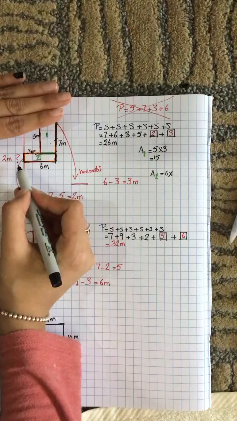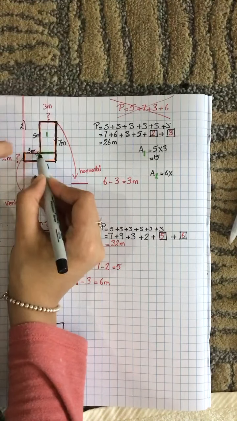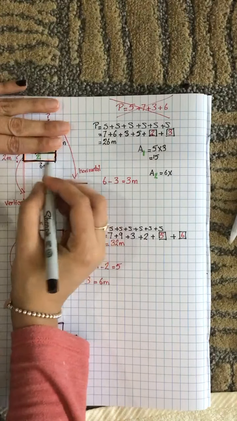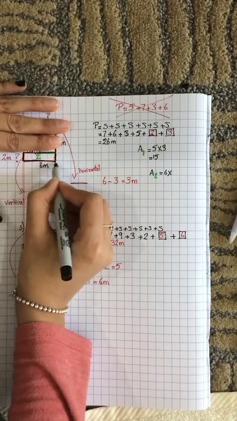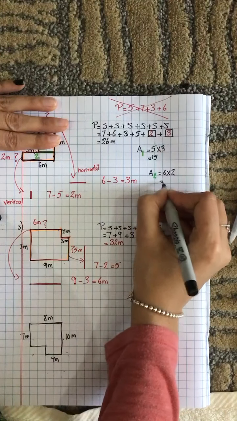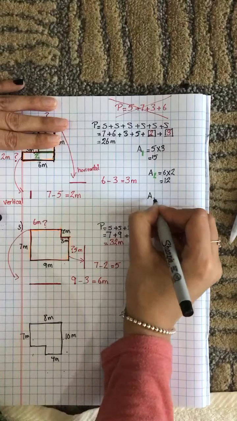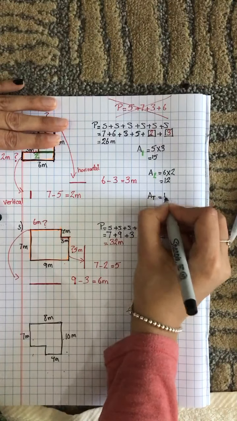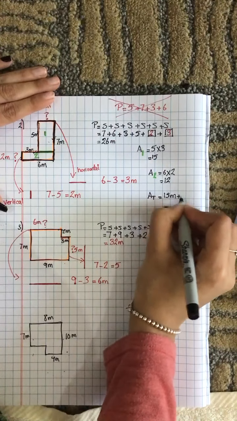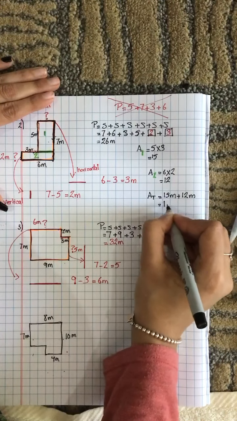Now, don't get confused. This 3 centimeters is just this part, so we don't care about that. So forget about it. We want to know this one, and we want to know this long one. So the little one is 2. So 6 times 2 is 12. And then you just say area for my total is 15 plus 12, which is 27.